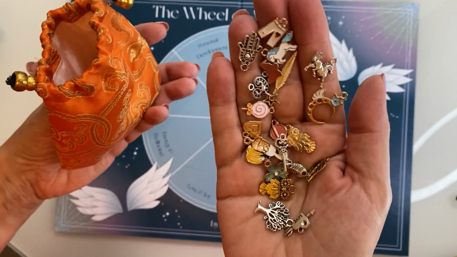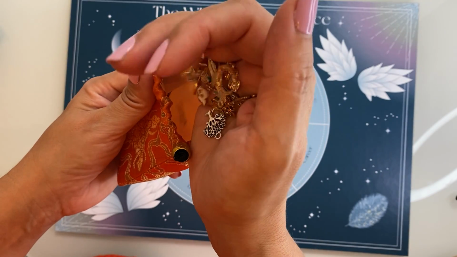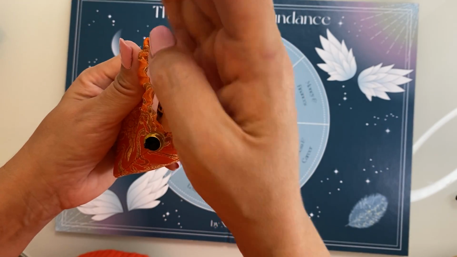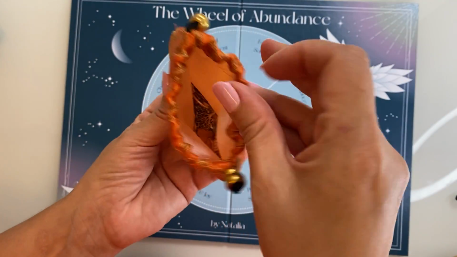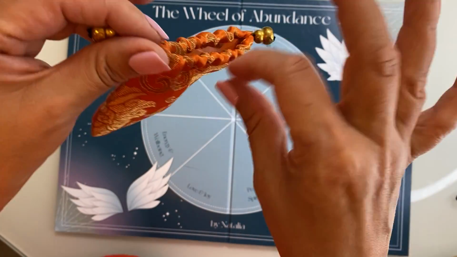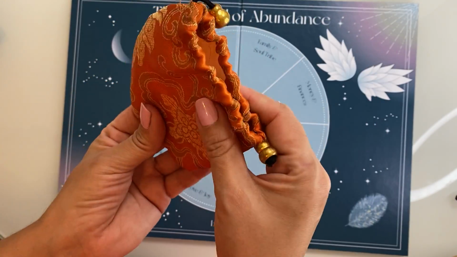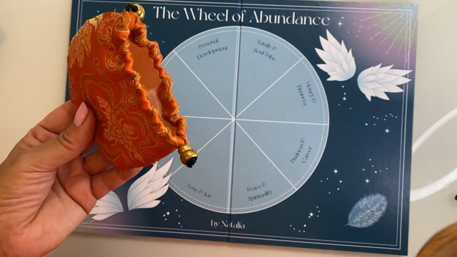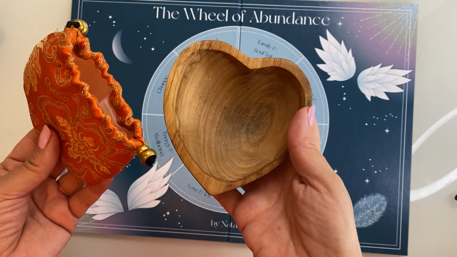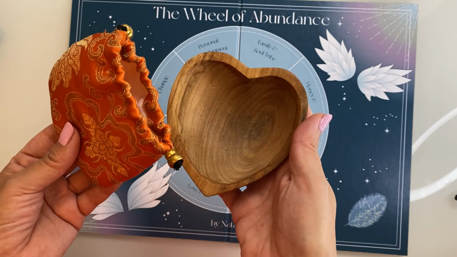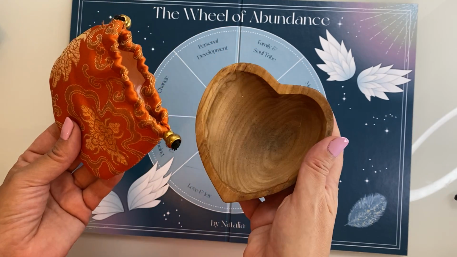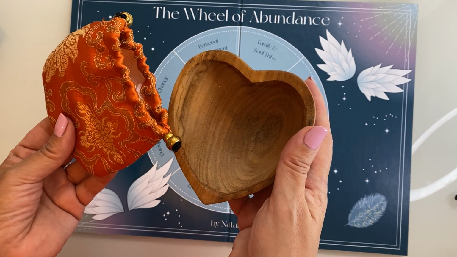So you can leave these charms in the little bag. It's a very handy bag, and I chose it because it had a nice wide opening, and then it just pulls shut and none of the charms fall out, which is really great. Or if you like, you can get a little bowl and put your charms into the bowl so you could see the charms if you want to. It's entirely up to you how you like to work with the charms.